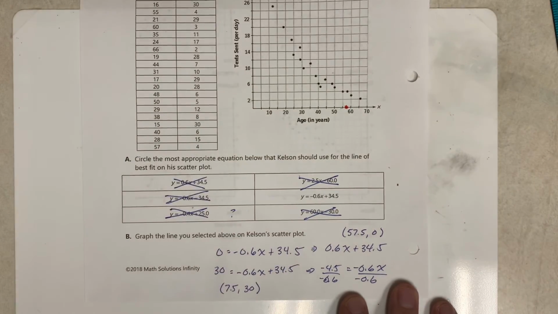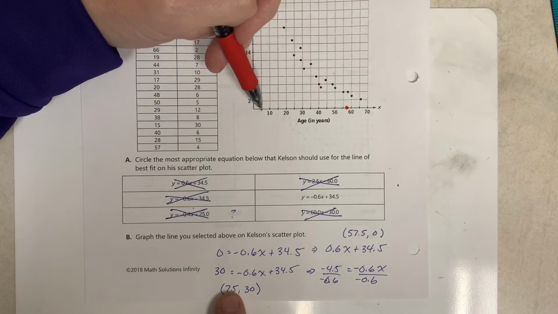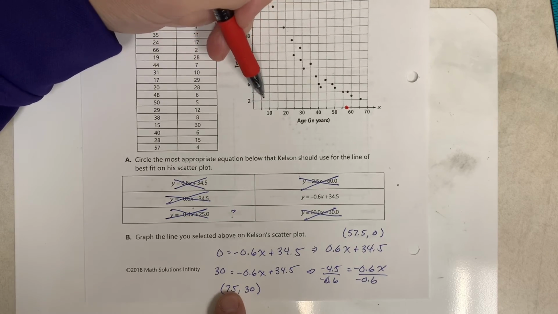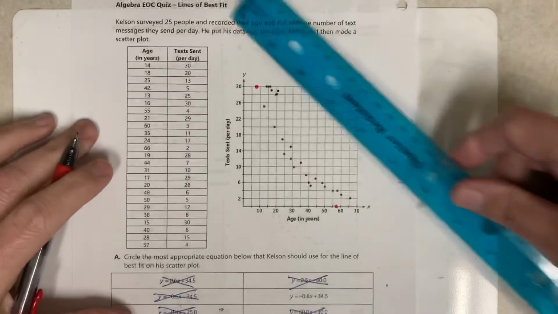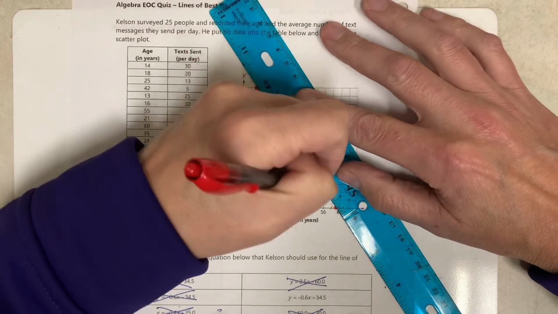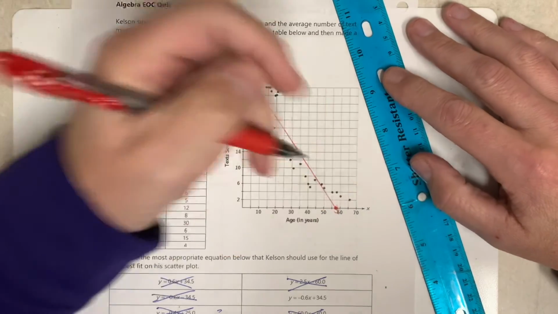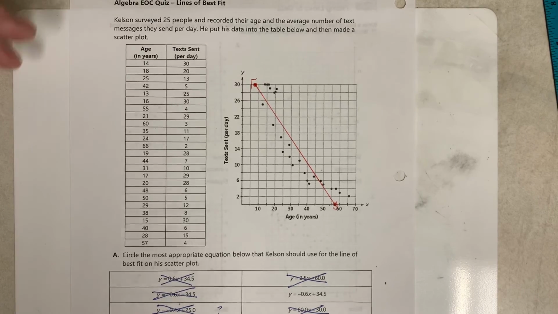This takes a little bit of experience to do too, and they know that on the EOC. That's why they make these kind of hard. All right, so 7.5 would be about midway between 5 and 10. All the way up to 30 would give us about that point right there. Now those look pretty good, because if I graph this line between these 2 points, that's a pretty decent looking line of best fit. That's not bad. And if you use technology, that would be very, very close to the actual line of best fit. And so I'm pretty confident with that answer right there.